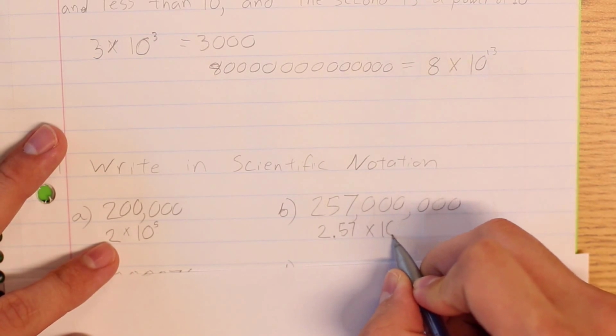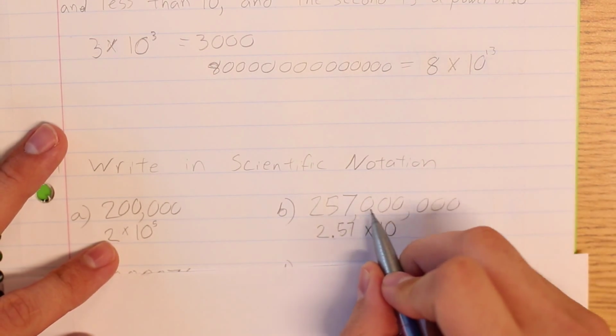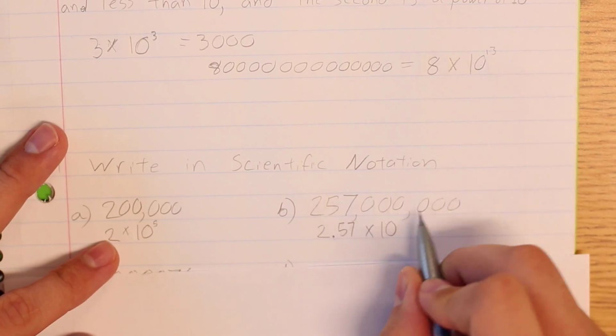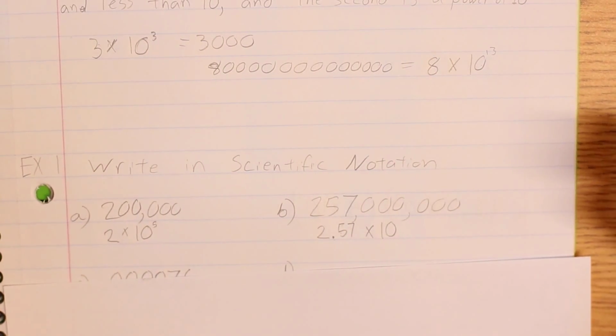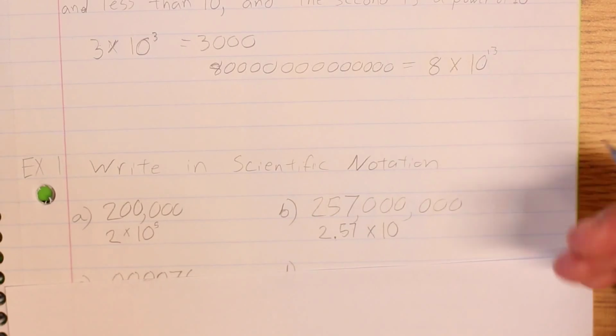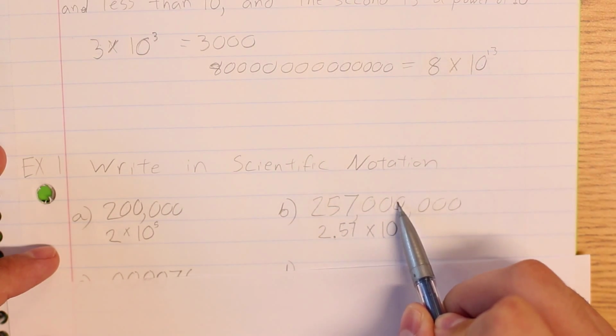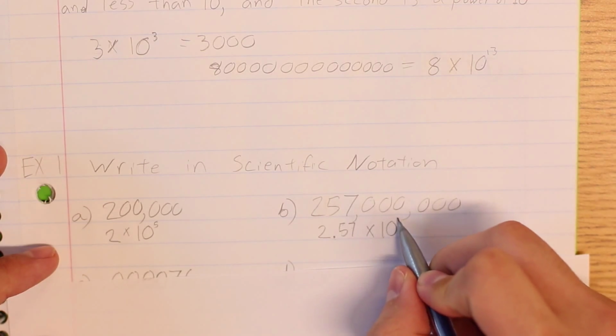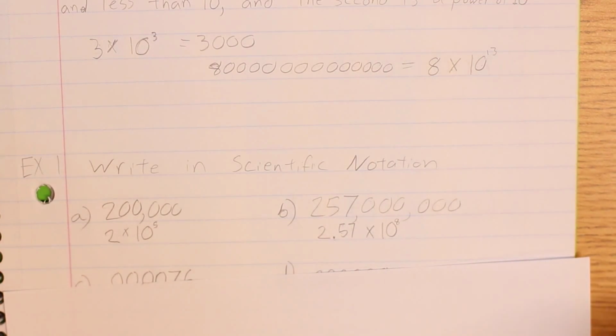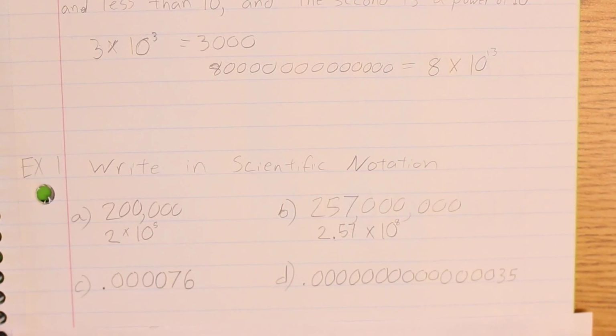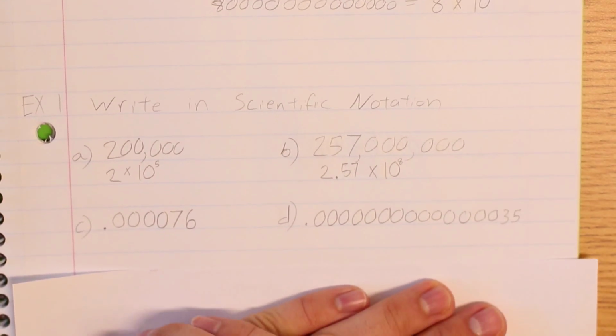times 10. What's the power? Power is not 6. A lot of students go, oh, it's 6. That's how many zeros there are. But I've told you several times already in this short little video that you don't count the zeros. You count all the numbers past the first one. So you go 1, 2, 3, 4, 5, 6, 7, 8. So it's raised to the 8th power, and you're done. That's it. Here's some other examples.